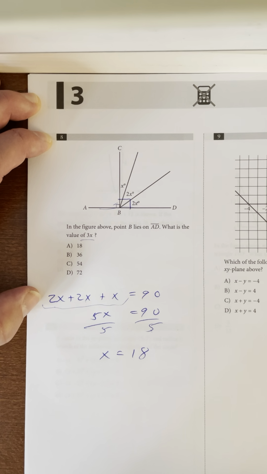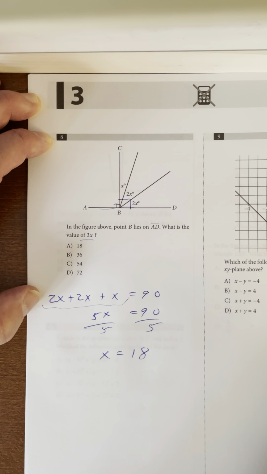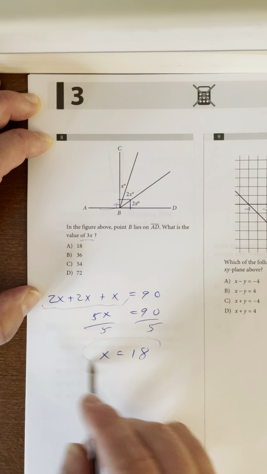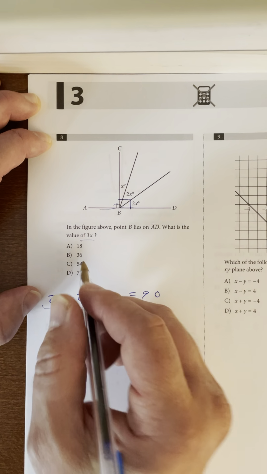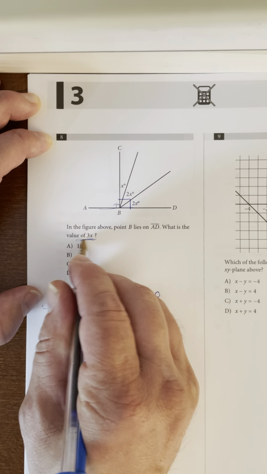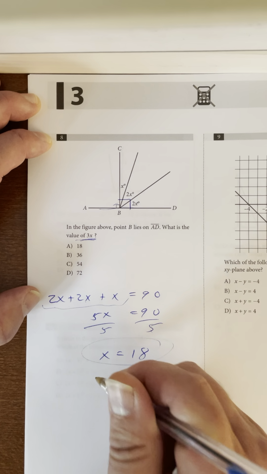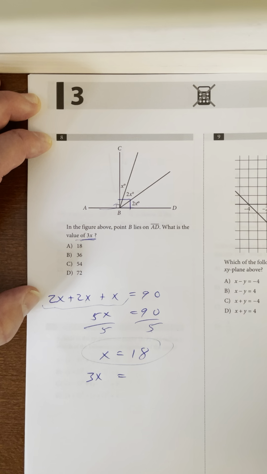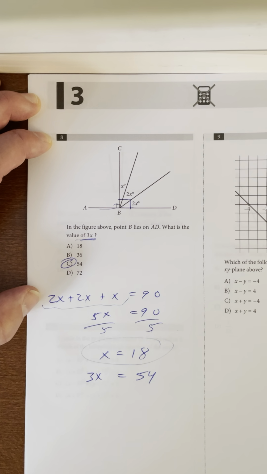X equals 18. Now watch out, the SAT tries to trick you sometimes. A lot of people are going to say, oh, I solved for x, I'm done, answer is A. No, they're not asking you for x, they're asking you for 3x. So don't get tripped up by that. If x equals 18, 3x is 54. So the correct answer is C.